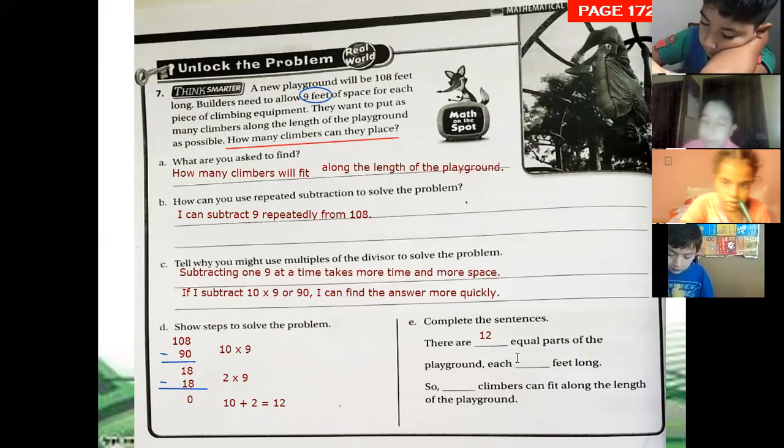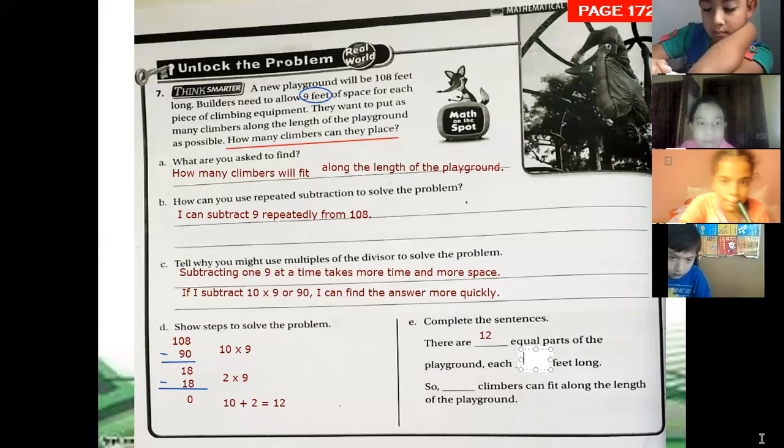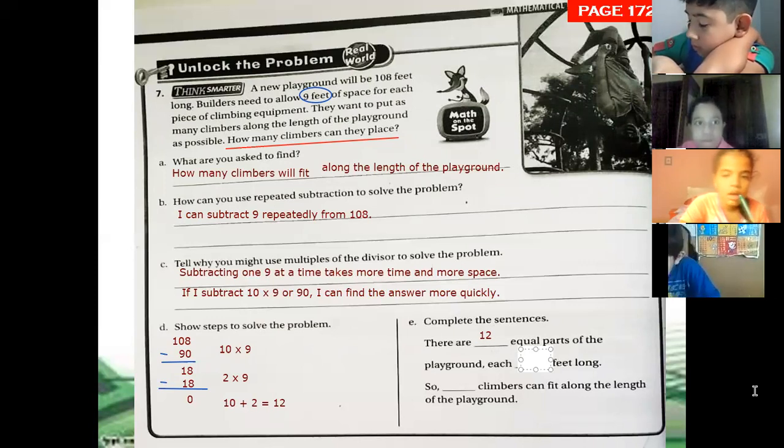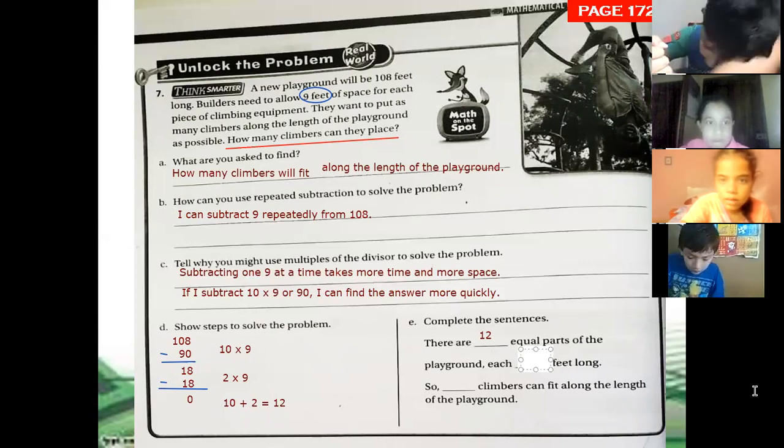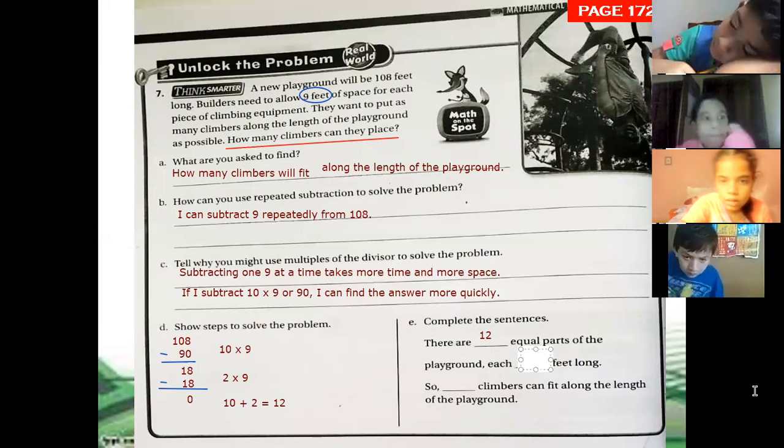Each part has how many feet? 108 feet is the total length that I have. But after I divide it into 12 equal parts, each piece or each part has a specific length. What is the length of each part?